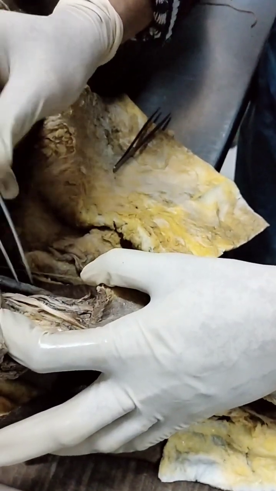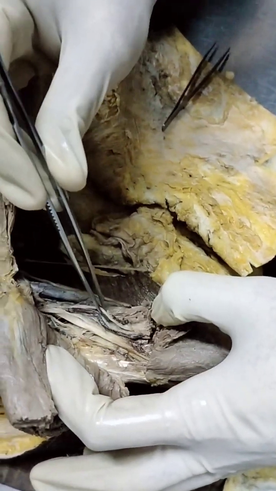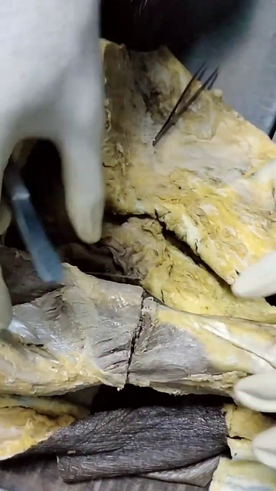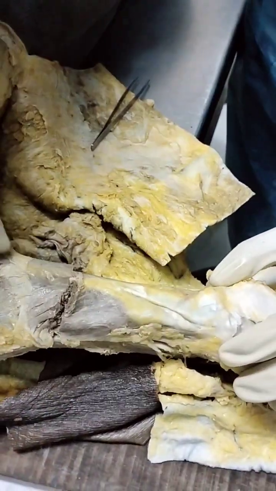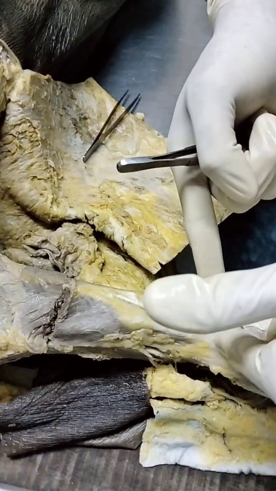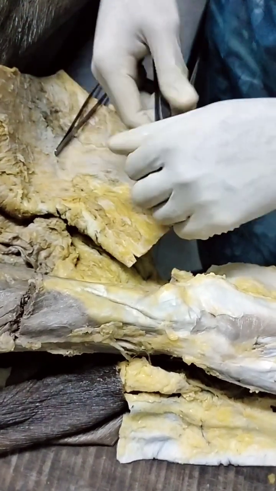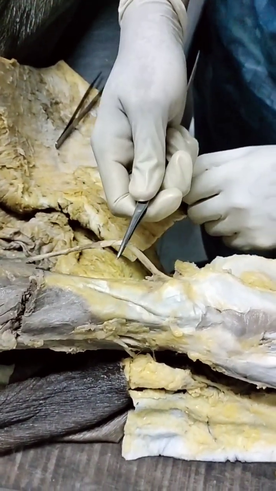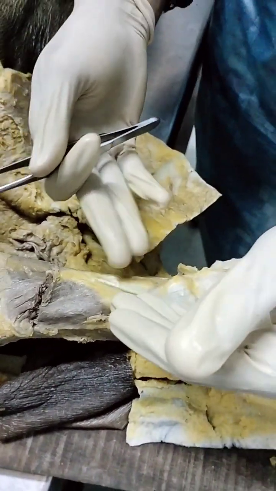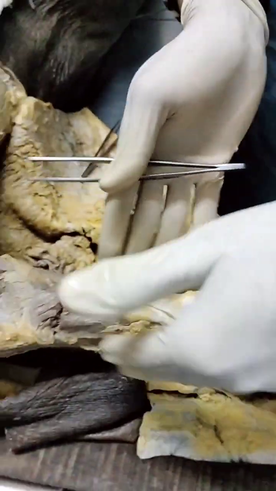Contains the trunk of the radial nerve along with the branches of the radial nerve, what we have discussed, and also the arteria profunda brachii vessels. The whole bulk of the muscle will be inserted into the superior surface of the olecranon process. One more structure we are going to find over here is the ulnar nerve and branches of the profunda brachii vessels. We have discussed already, right? So this is about the posterior compartment of the arm.